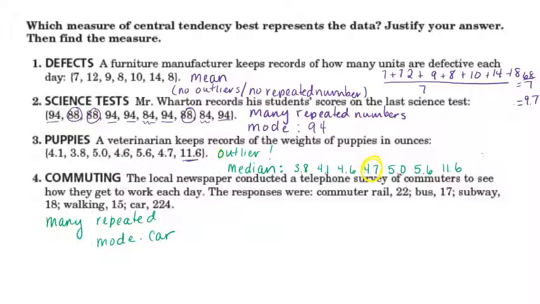If you want to know which one is the most useful for a set of data, if there are no outliers, no extreme values, we use the mean. If there is an extreme value, but everything else is close to the middle, then we're going to use the median. If the data has a lot of repeated things, then we're going to use the mode.